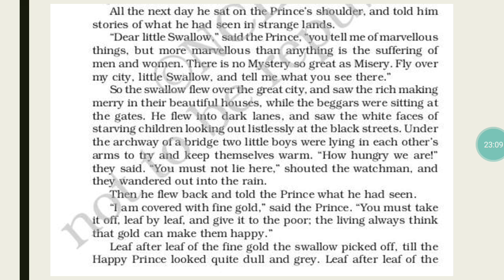So what is going on there, children? Slowly the swallow took out the gold layers from the statue of the happy prince, and as he removed the layers of the gold, the happy prince statue started looking dull and grey. So what happened to the statue, children? Yes, slowly the swallow took out the gold layers from the statue, and as he removed the layers, the statue started looking dull and grey.